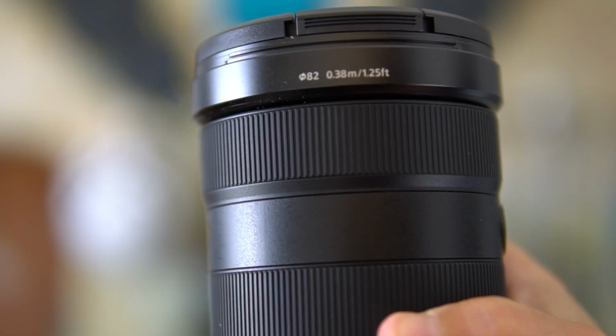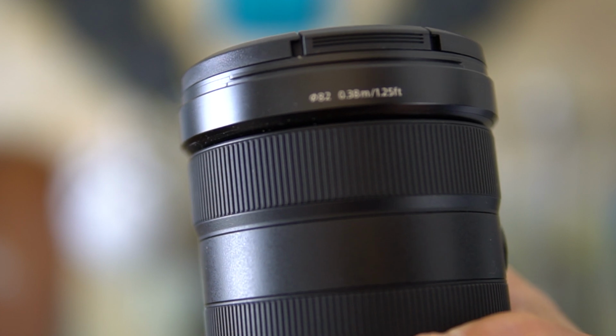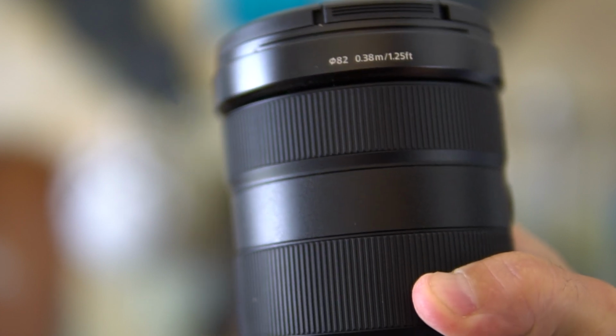Now this is based on the size of your lens, and every lens is going to be different, and it's written on the lens what size thread it is. On the very front of the lens there's threads that you can thread this into, and this particular one is an 82 millimeter thread, which fits into, you guessed it, my 82 millimeter thread on the front of my 24-70 G Master lens.